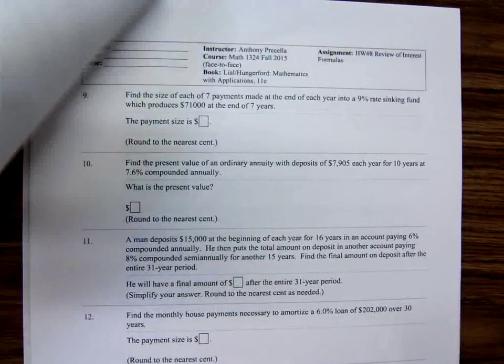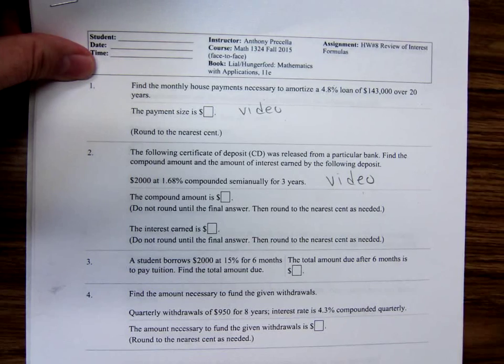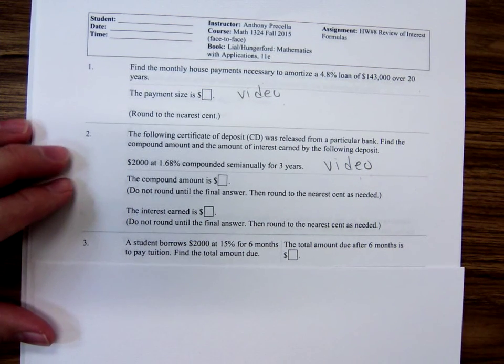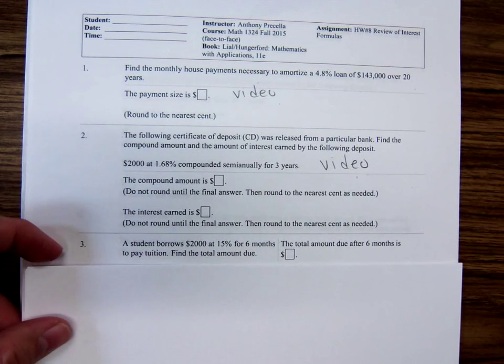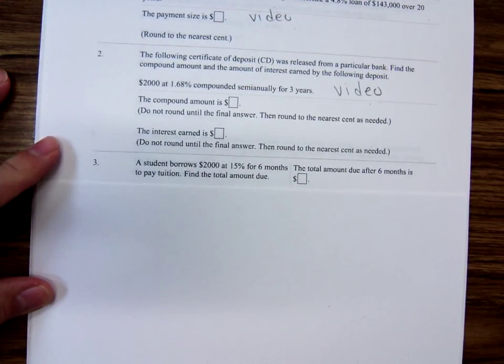So for the remainder here I'm just going to talk you through and help you decide which formulas you're supposed to use. Like problem number 3. At this point, none of this should be new to you. We've been working a lot with this financial math.